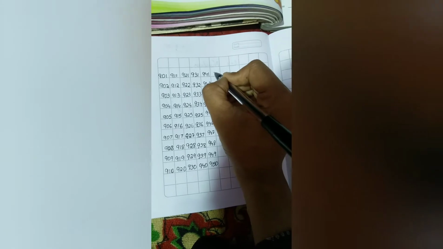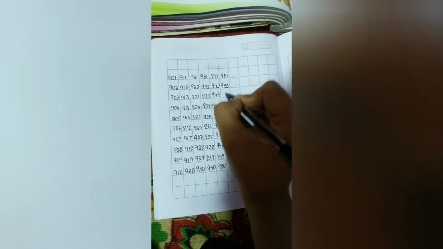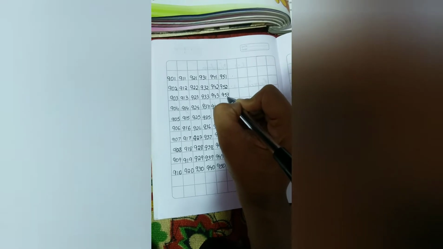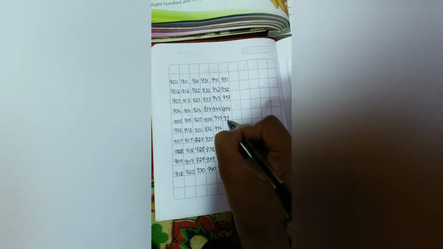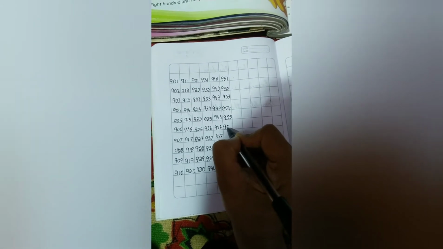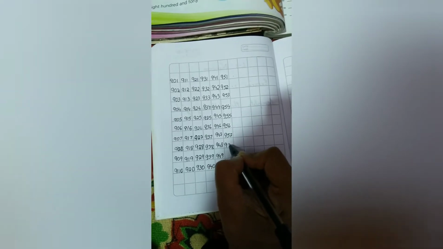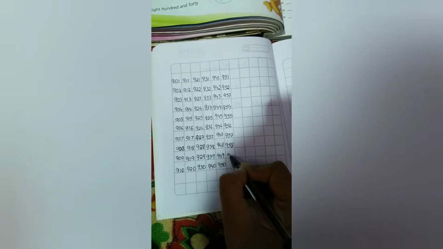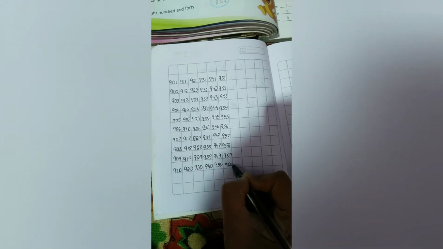Next, 951, 952, 953, 954, 955, 956, 957, 958, 959, 960.